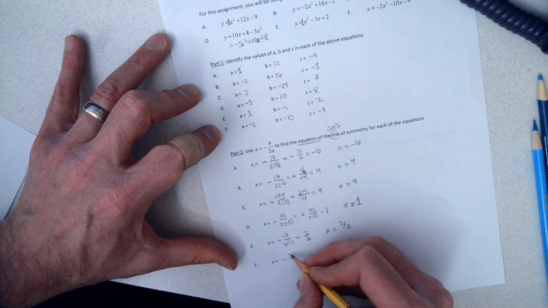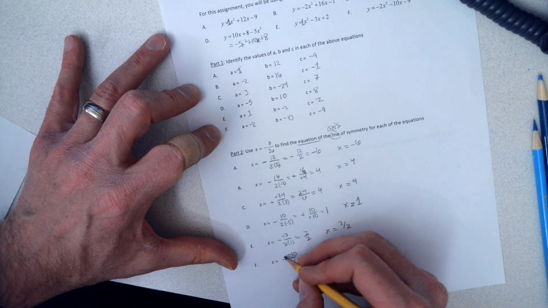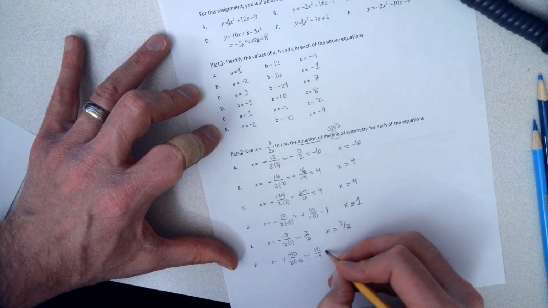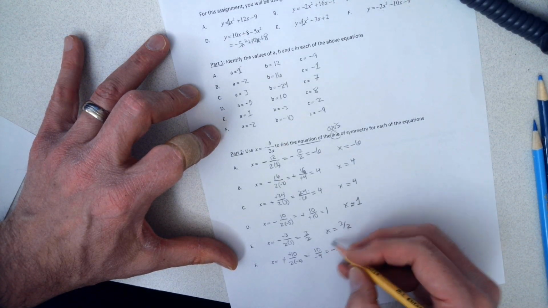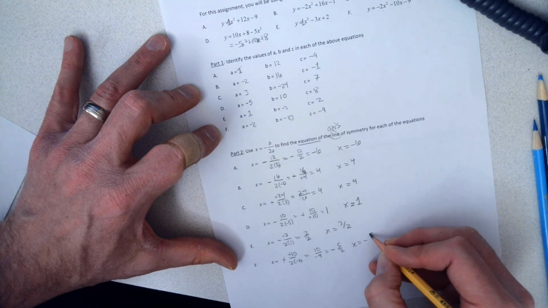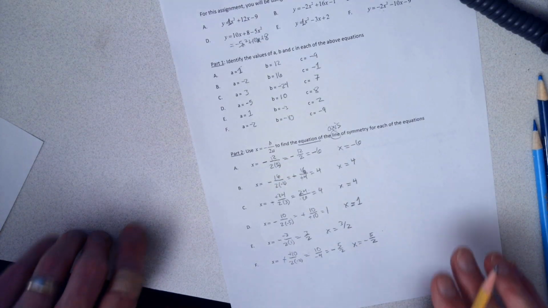The opposite of b, which is negative 10, over 2 times negative 2. Those two negatives will make a positive. It gives me a 10 divided by negative 4. That's going to be negative, and that reduces to 5 halves. So x equals negative 5 halves is where that axis of symmetry is.